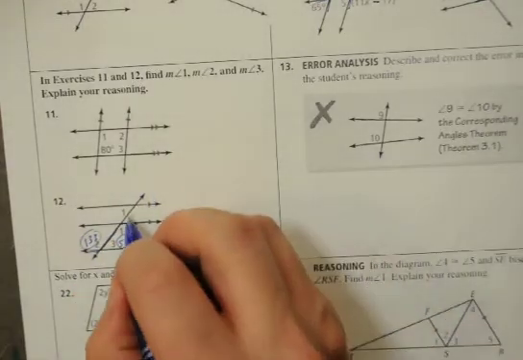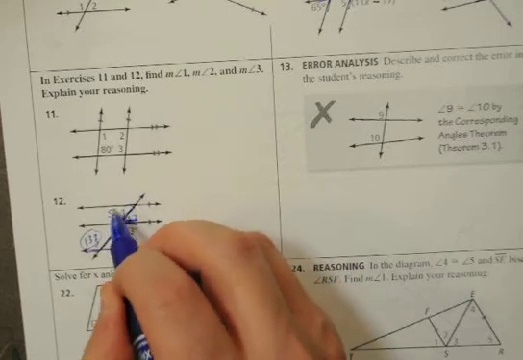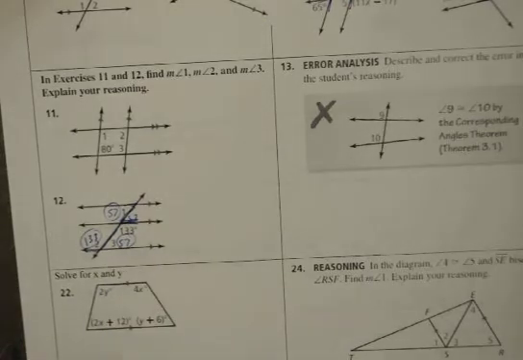And this is also 57. And here's another Z right here. So that makes this 57. What's the relationship between 133 and 57? They add up to 180.